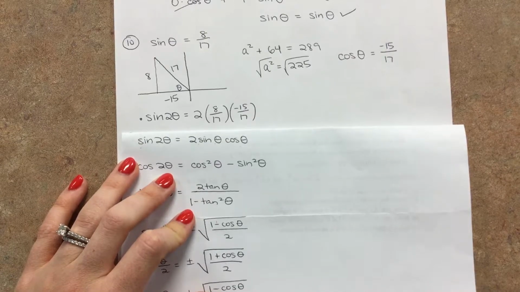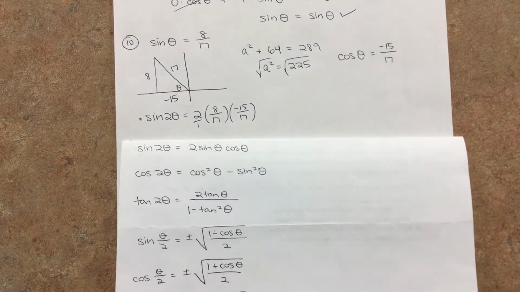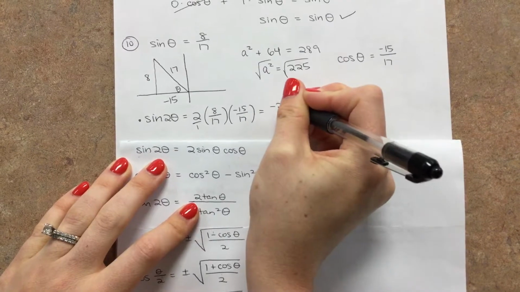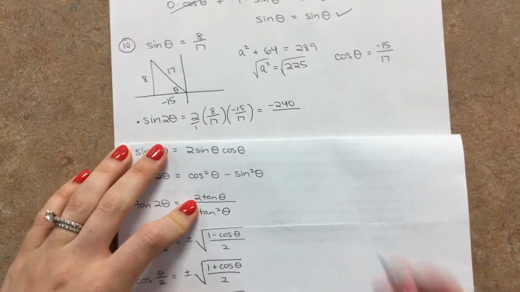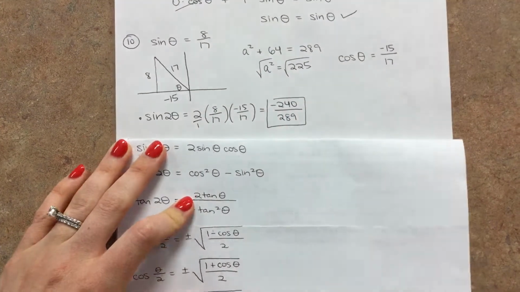Okay, so you're just multiplying 3 fractions. So think of 2 as like 2 over 1, so it makes it a little easier to multiply. So multiply the numerators. 2 times 8 times negative 15 comes out to be negative 240. And then multiply the denominators. 1 times 17 times 17 comes out to be 289. So that would be your first answer.